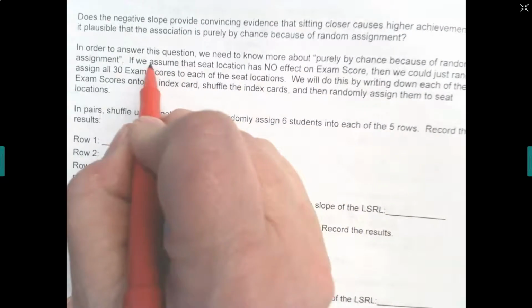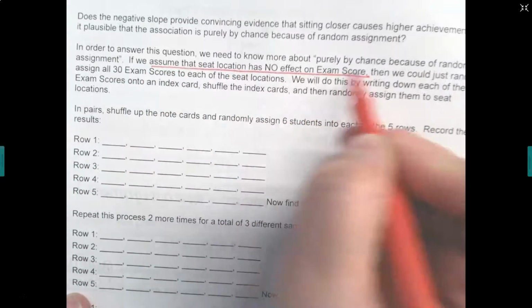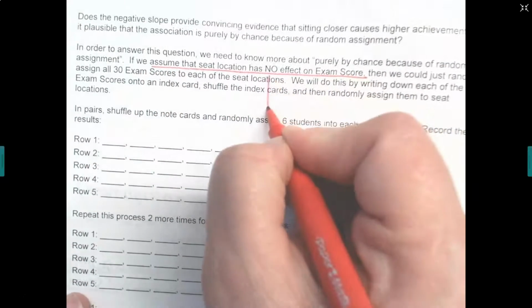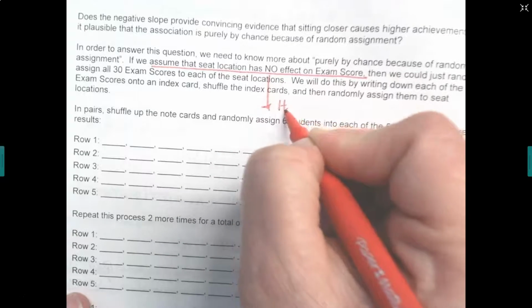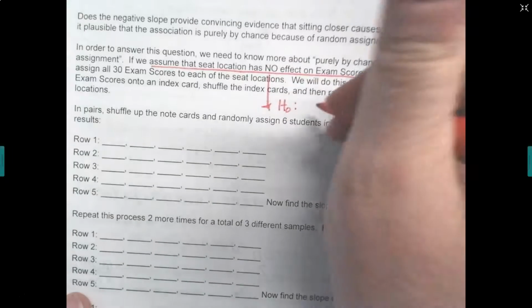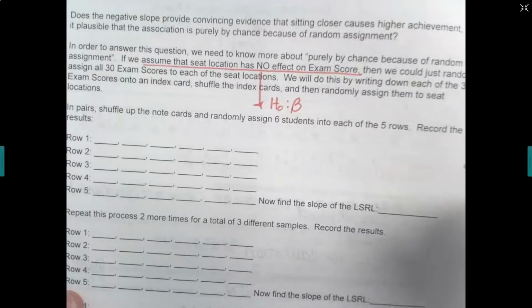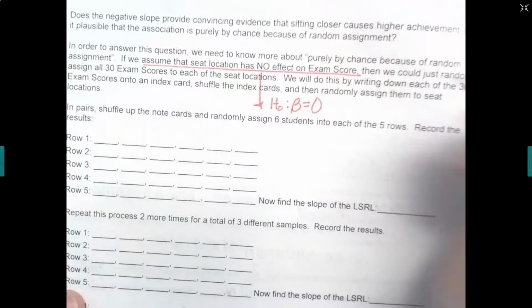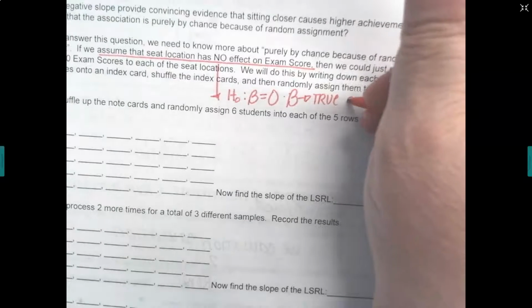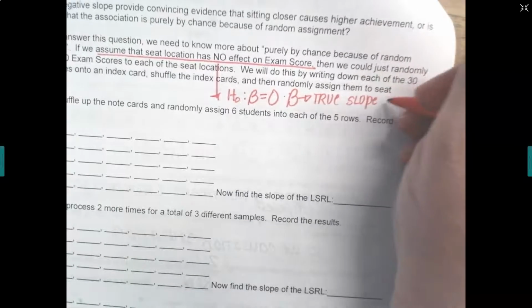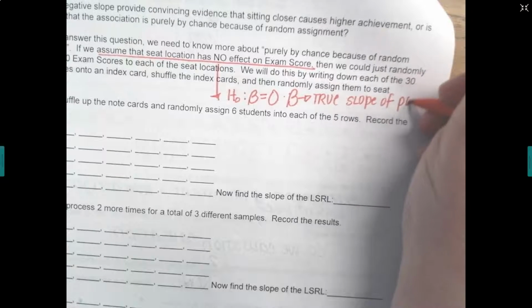Okay, if we're assuming seat location has no effect on exam score, that is actually a hypothesis. That's a null hypothesis, the no effect. And for slope, we'll talk more about this notation later, big B for the population slope, we're saying the population slope is 0, where B is the true slope of the population least square regression line.